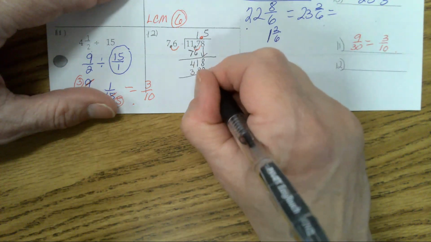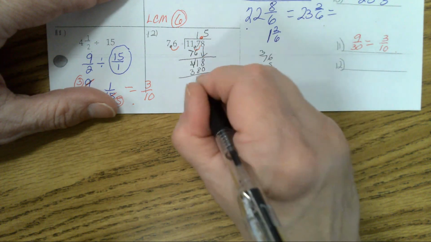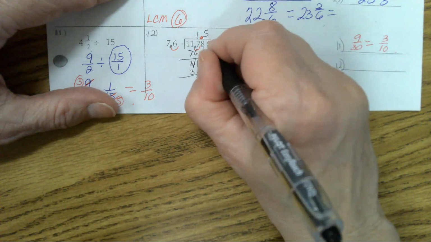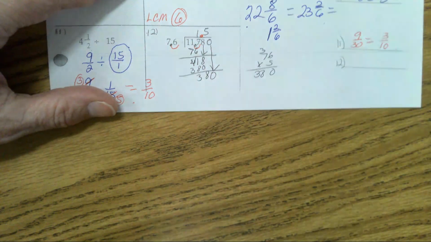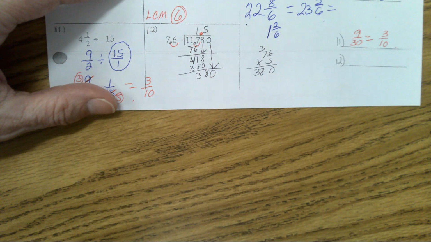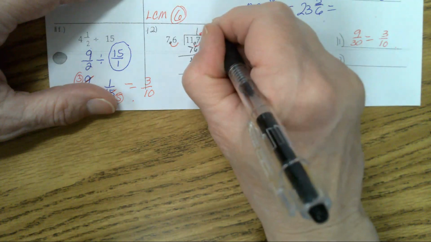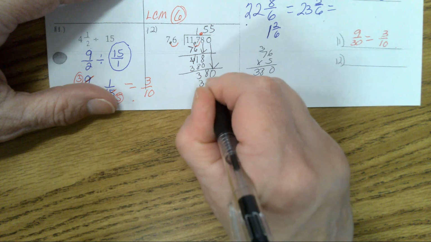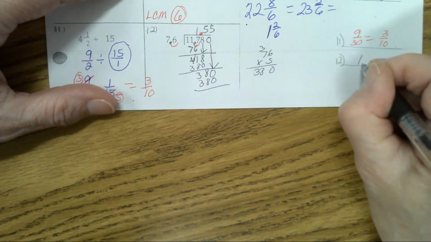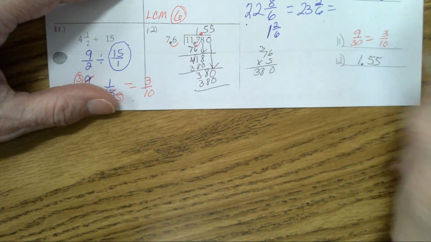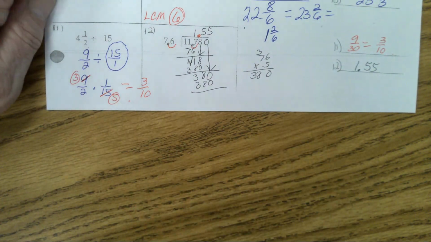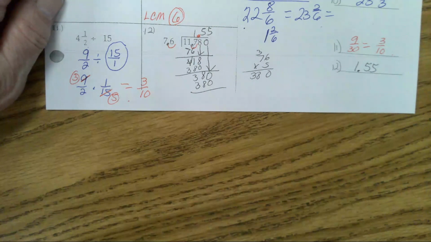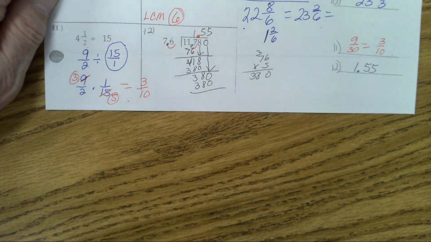Subtract. Oh, this is friendly, isn't it? How many 76s are in a 380? 5. We just said it. So the answer is 1 and 55/100. Any questions on how to do the bellwork, kids? All right, we'll do the back side tomorrow, so don't lose this paper.